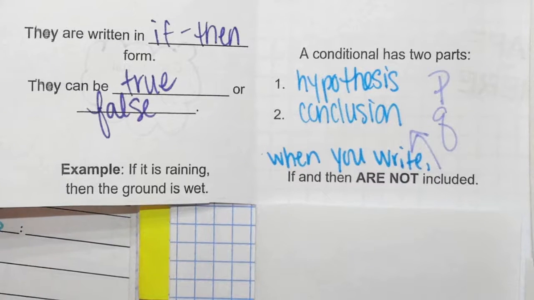Now, does anybody have any questions? Are we ready to talk about the negation? What does the word negation mean? Opposite. We've talked about that, right? Take a point if you said opposite. So let's open the negation flappy.